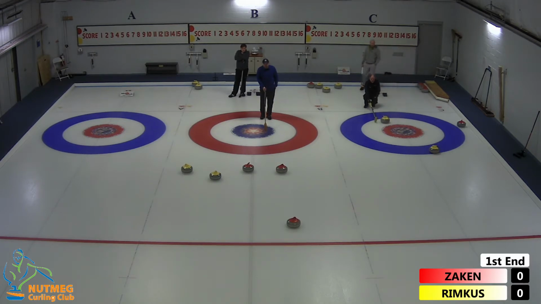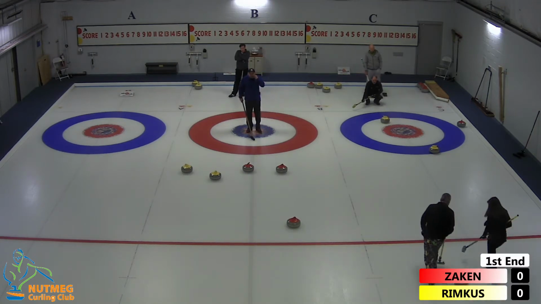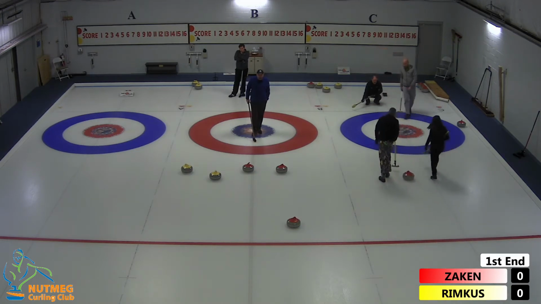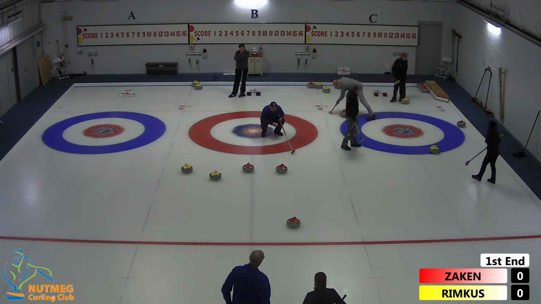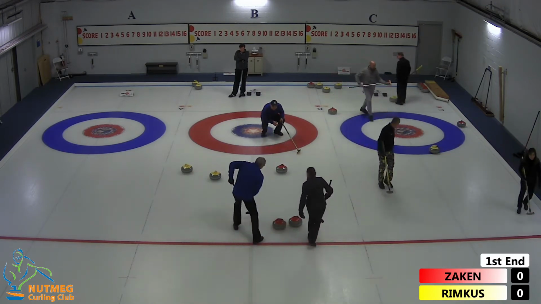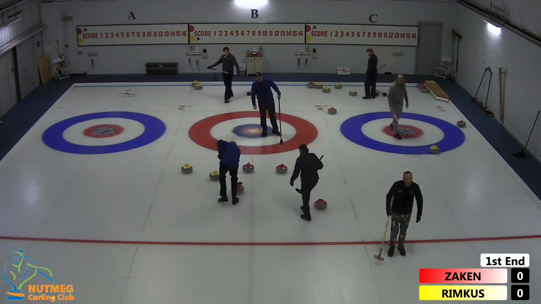On sheet C, Rimkus's draw came up a little bit long. Ellie Bockley's lined up for the takeout. He's going to go for the hit and roll to go underneath the guard, probably. Mainly concerned with making sure they get the hit here, but they'd like to be counting afterwards. Ellie's a little wide. The sweepers are off of it. They're waiting for it to curl. Here it comes. Oh, it may end up just being a peel. And that's indeed what they got. That's actually not a terrible outcome, although he would have liked to have that stone counting.